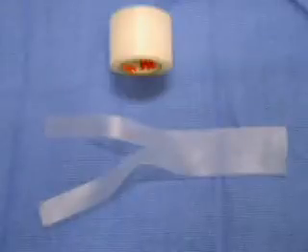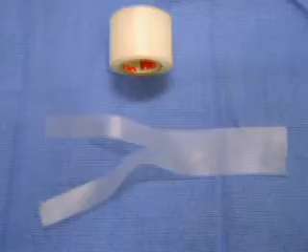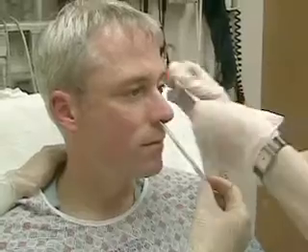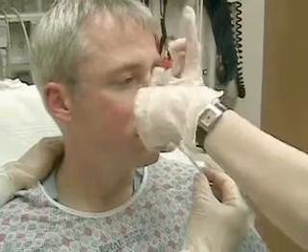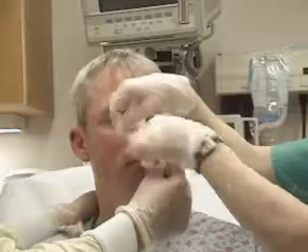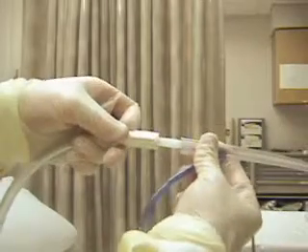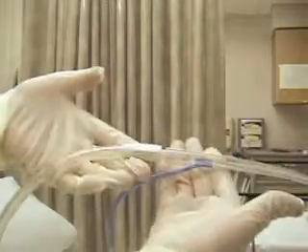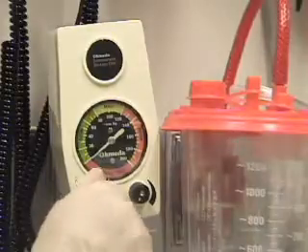Take a 5 to 7 centimeter strip of adhesive tape and tear it vertically for 1/2 of its length. The wide section is placed across the patient's nose and the two tails are then wrapped in opposite directions around the NG tube. You may now connect the nasogastric tube to suction. Turn on the suction and adjust the vacuum force as desired.